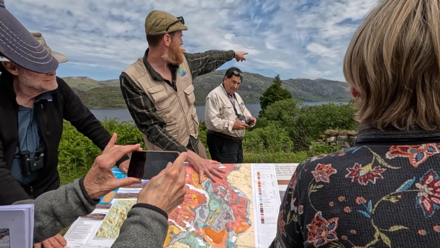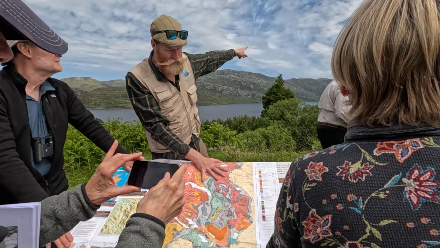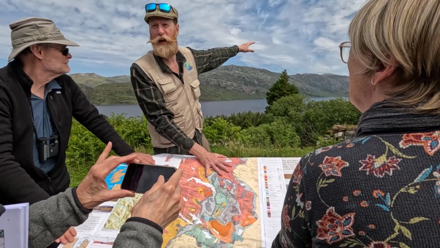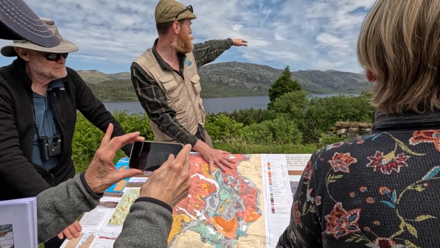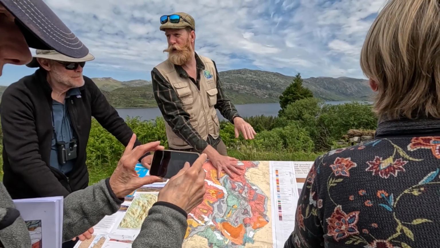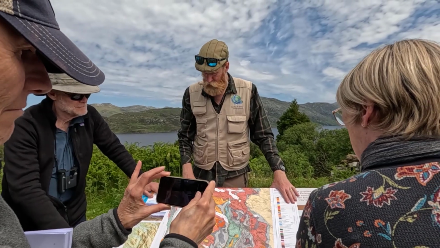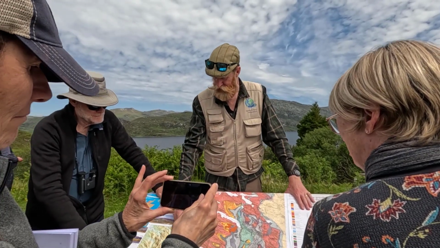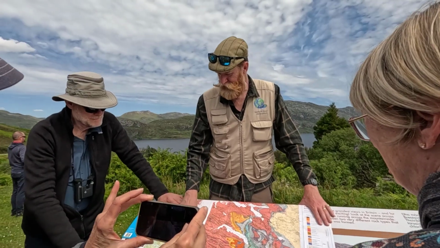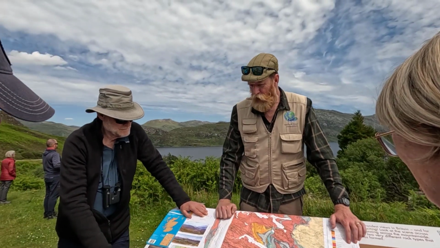So that far away mountain back there, that's the Moine thrust at the base of that. That's the Moine supergroup rock coming in over that. I just look at all of this, and this is interpreted as being eroded off, that greyer colour, but it is vastly complicated.